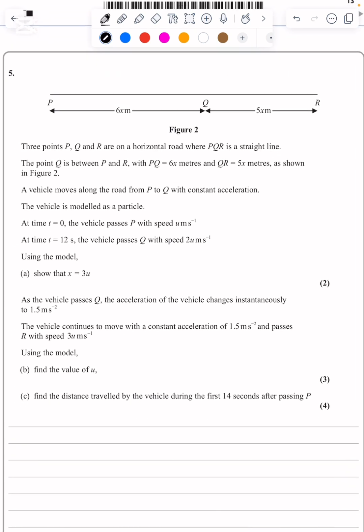Three points P, Q, R are on a horizontal road where PQR is a straight line.